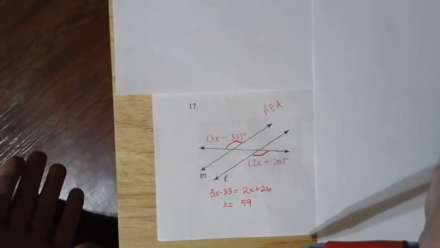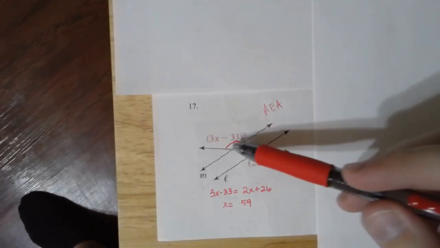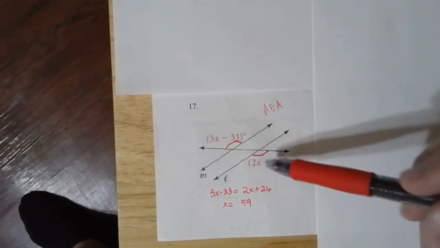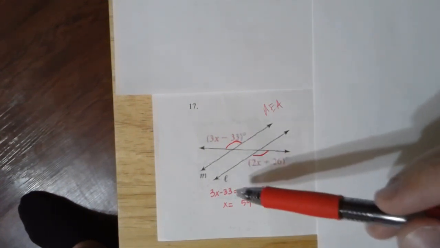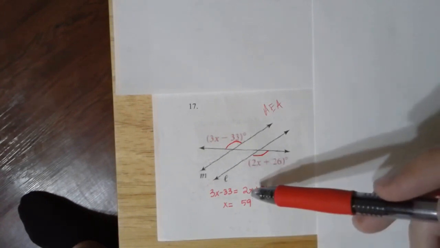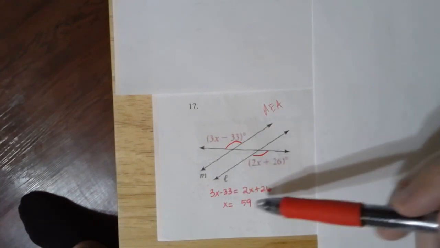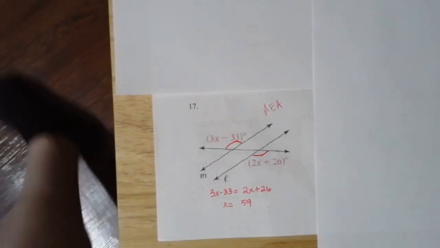Recall from our talk the other day, the alternate exterior angles are going to be congruent. So that means these two angles are equal to each other. So if I want to solve for x, I'm just going to take the values that we've set for them and set them equal. So 3x minus 33 is equal to 2x plus 26. I want to get x alone, so I subtract 2x from both sides. I add 33 to both sides. And I'll wind up getting x is equal to 59.